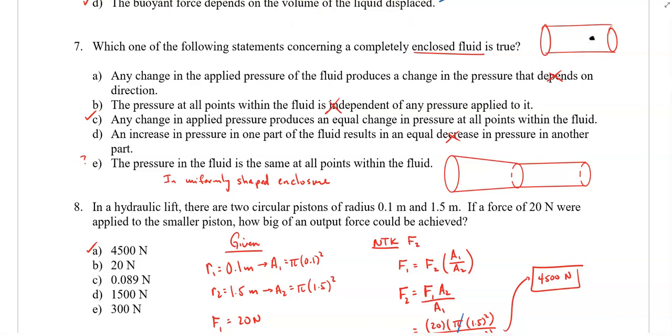If I had an object inside this enclosure and I apply a pressure from this direction, consider how the pressure on that object would be affected, and then if I were to apply a pressure from this direction, consider how the pressure on this object would be changed. Well, it doesn't matter which direction the pressure is being applied, the pressure change in this enclosed situation is going to be uniform throughout. So it doesn't really depend on the direction at which some sort of applied pressure is being brought into that system. So I don't like the answer A.